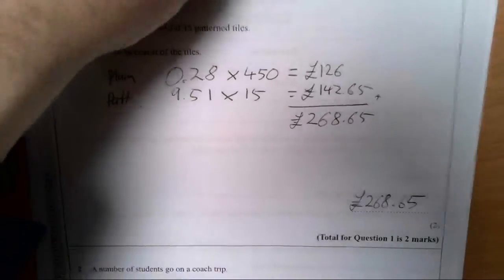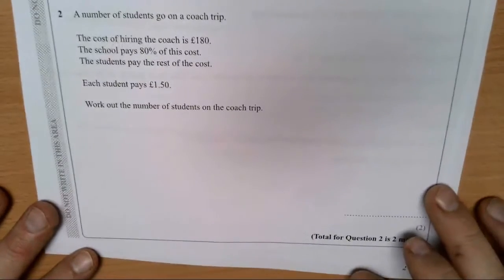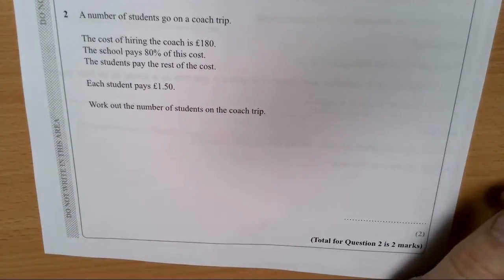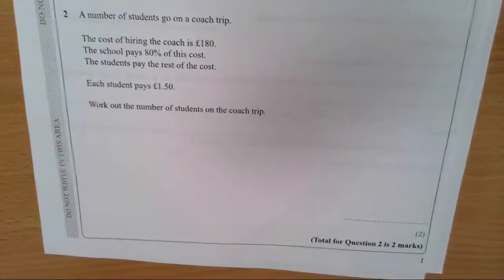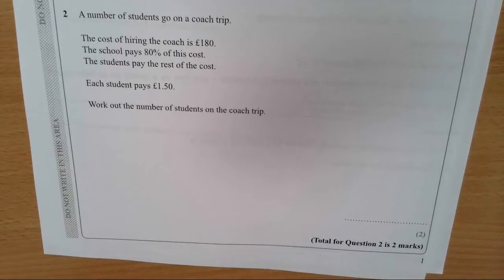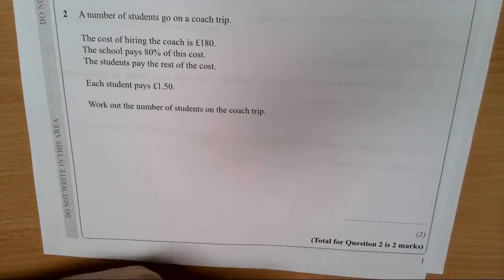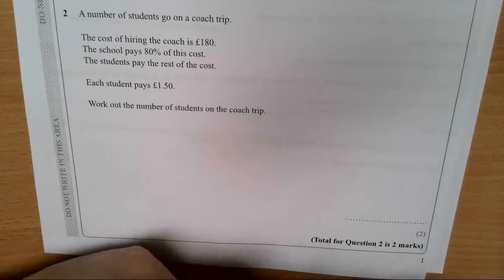Right, question 2. A number of students go on a coach trip. The cost of hiring the coach is £180. The school pays 80% of this cost. The students pay the rest of the cost. Each student pays £1.50. Work out the number of students on the coach trip.